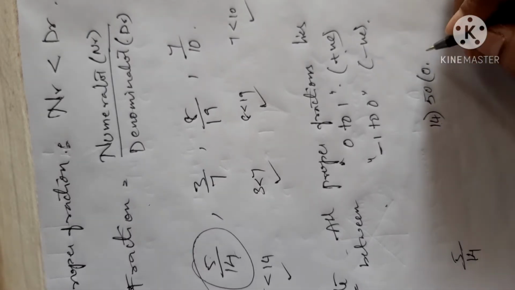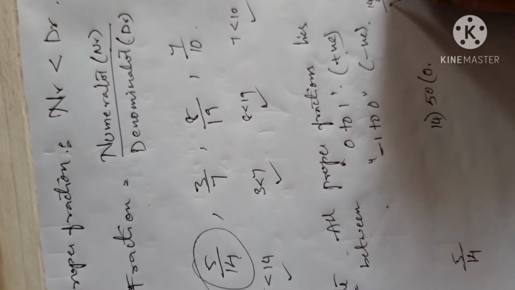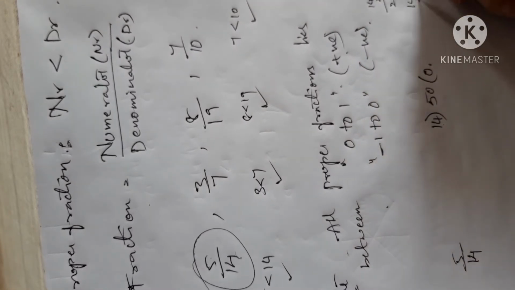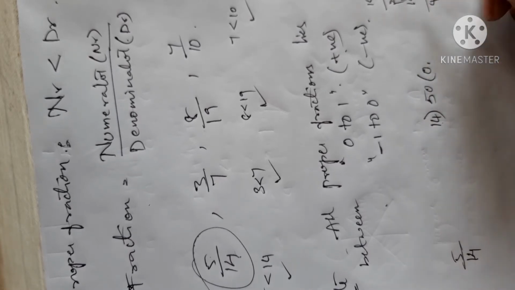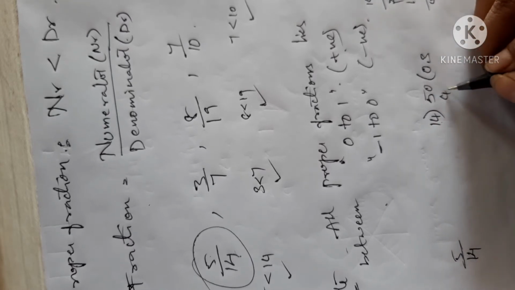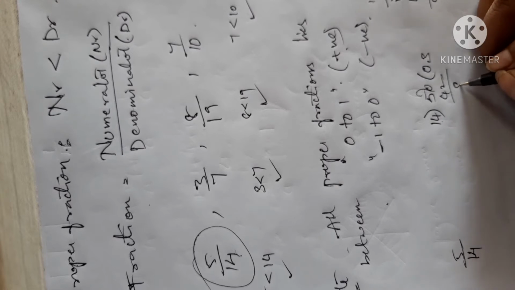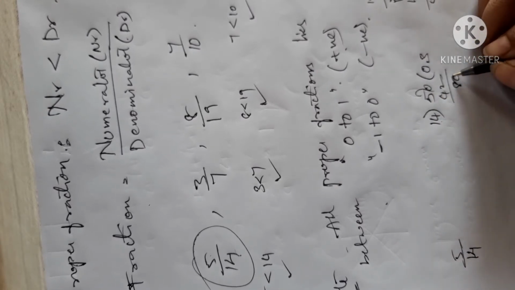Now 14 ones are 14, 14 twos are 28. 14 threes are 42, 3 fours are 12, 3 ones are 3 plus 1 is 4, so 42. What is the remainder? 8.